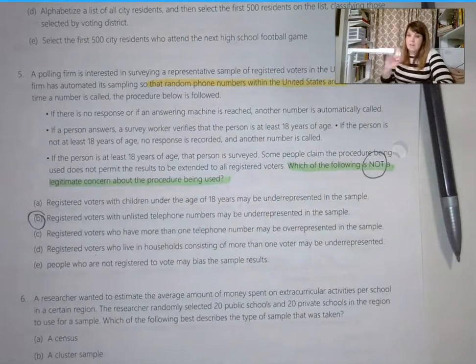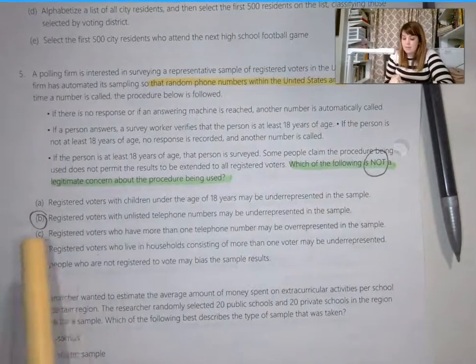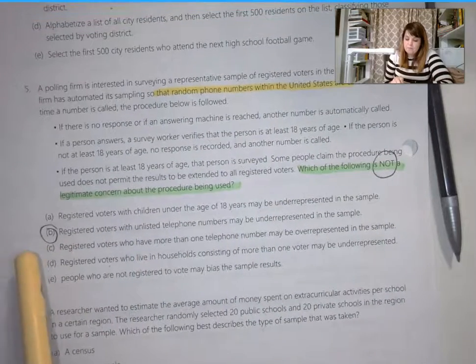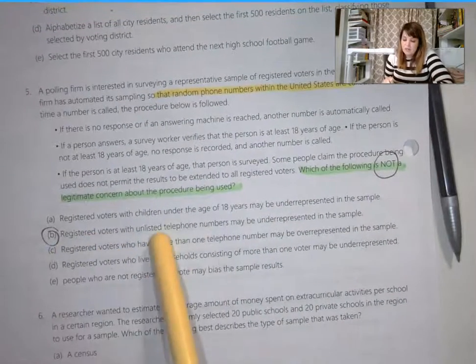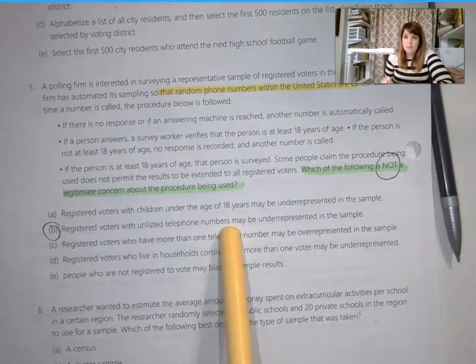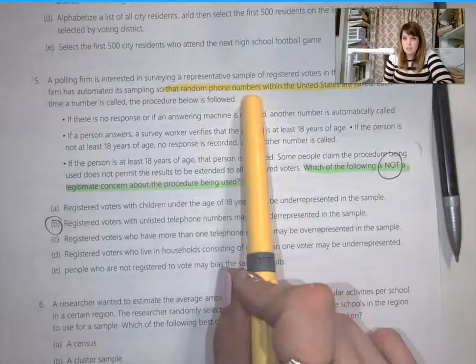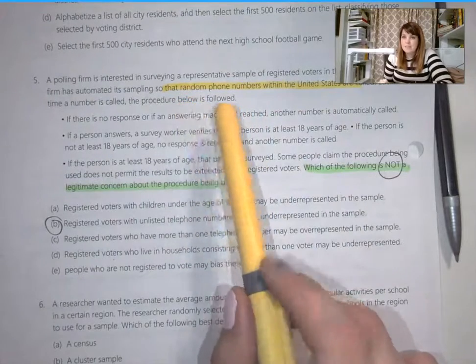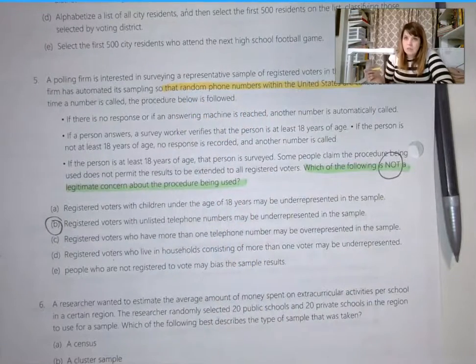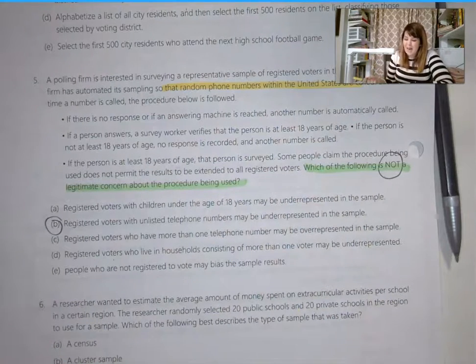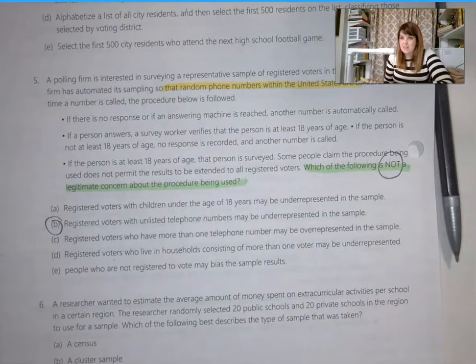So that all being said, I missed the fact that this is saying registered voters with unlisted telephone numbers may be underrepresented in the sample. Well, this isn't an issue, because the numbers they're using don't need to be listed. Back in the day, we had to look people's names or companies' names up in a huge phone book. That's what it means for your number to be listed. We don't really have listed and unlisted telephone numbers nowadays because most of us have cell phones.